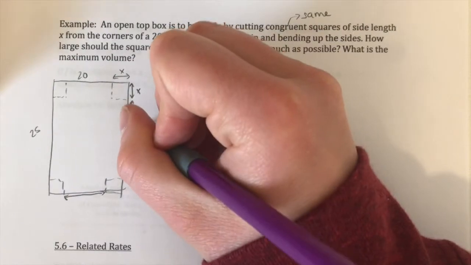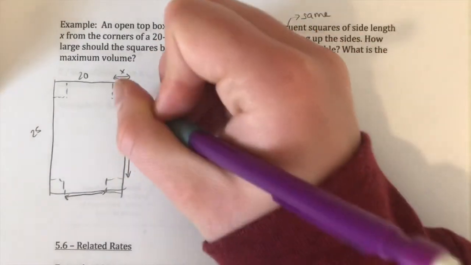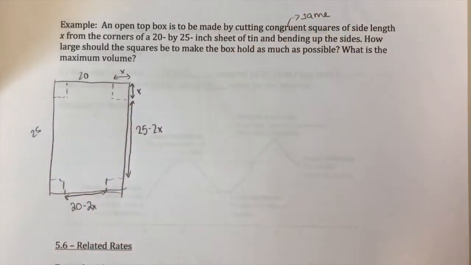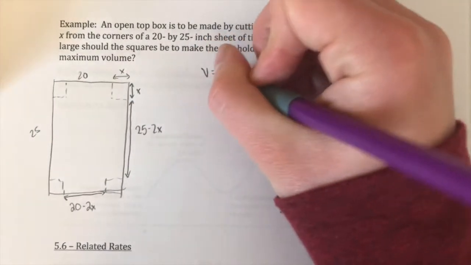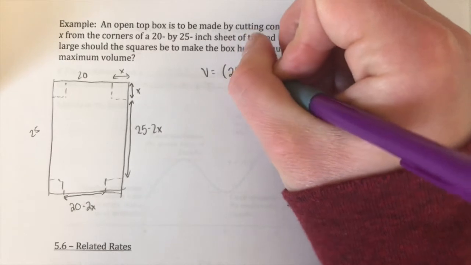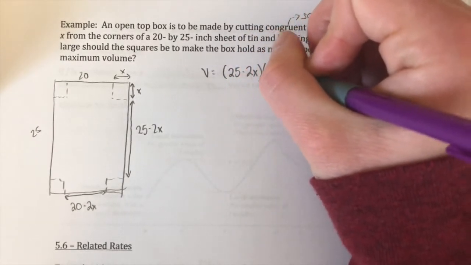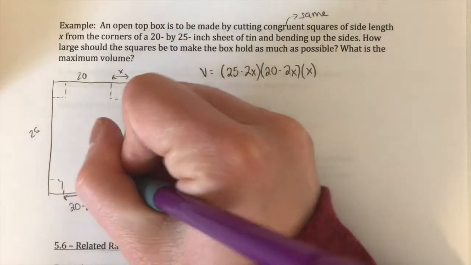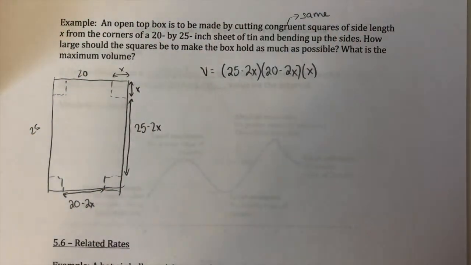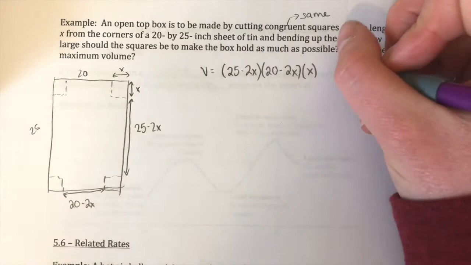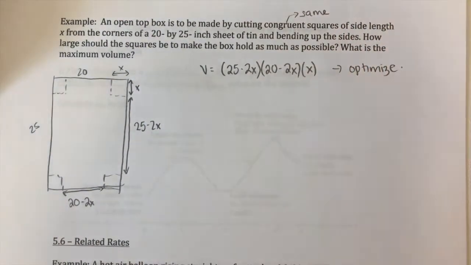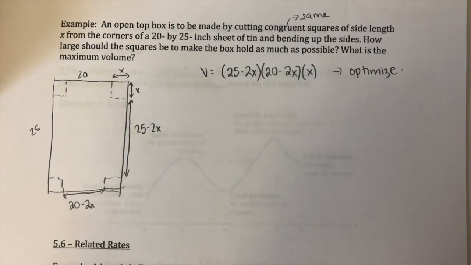Okay, so this is going to be 25 minus 2x, because you're getting an x off each side. This is going to be 20 minus 2x. So the volume of this thing is going to be 25 minus 2x times 20 minus 2x times the height, which is going to be the x that actually folds up. Okay, so this is the thing that we want to optimize. This one's nice because it's already just in terms of one variable.